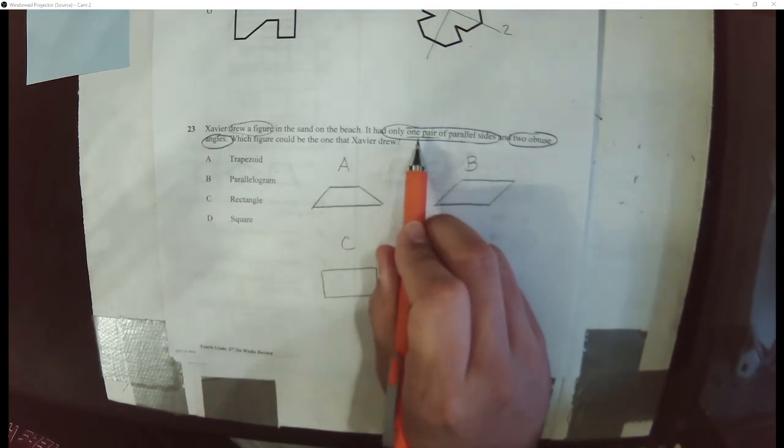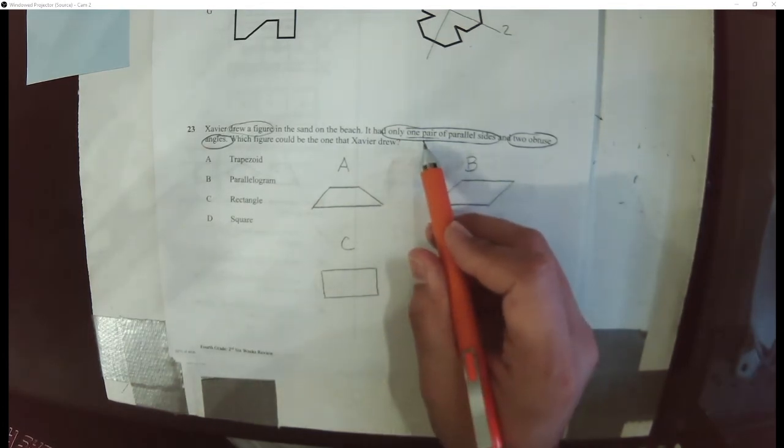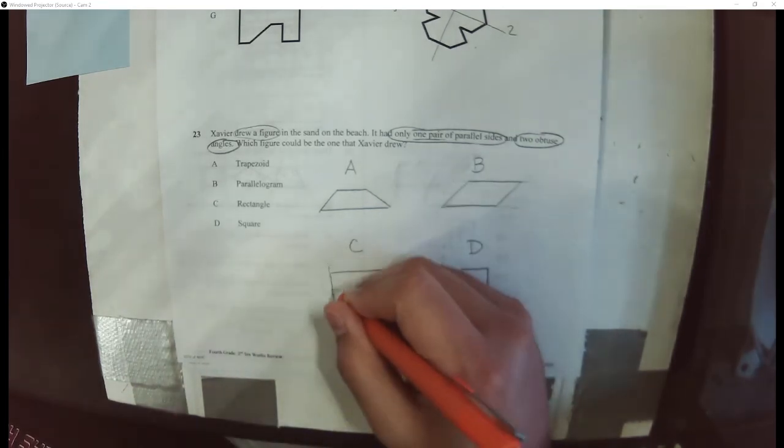Kylie, do you think you see the one that we're looking for? A. Because they said they wanted only one pair of parallel sides, I should absolutely be looking at A. A parallelogram has two pairs of parallel sides. The left and the right, the top and the bottom. A rectangle has two pairs of parallel sides. The left and the right, the top and the bottom. A square has two sets of parallel sides. The left and the right, the top and the bottom.